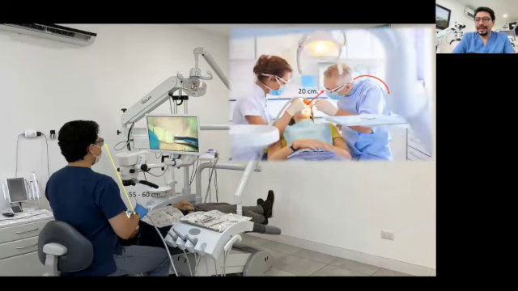We don't need to work in this way. Look at this doctor, 20 centimeters away from the mouth of the patient. And during the pandemic, we understood how important it is to have a proper distance, a safe distance, a biologically safe distance between the mouth of the patient and our head.